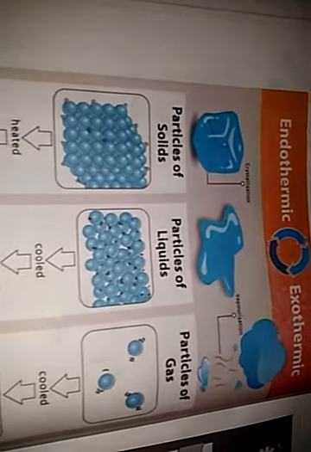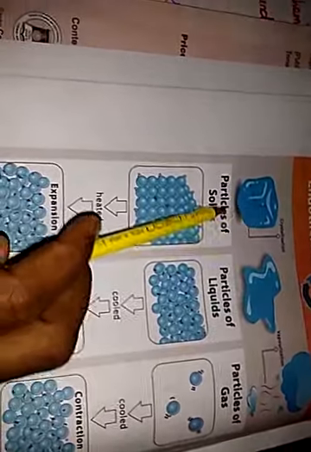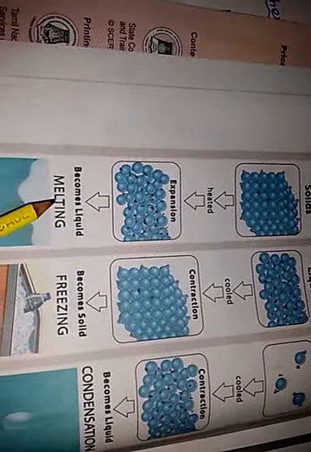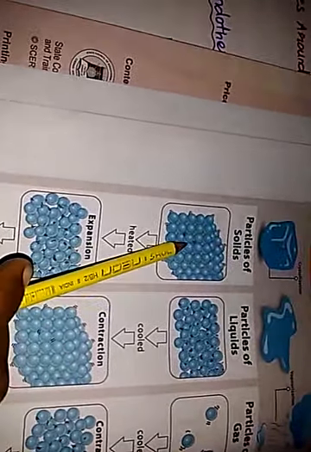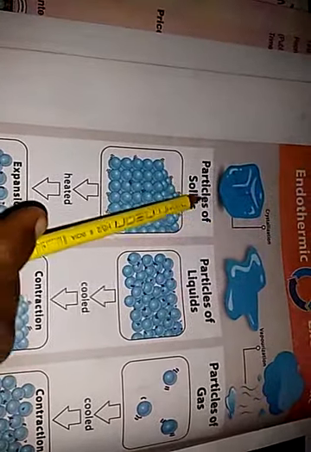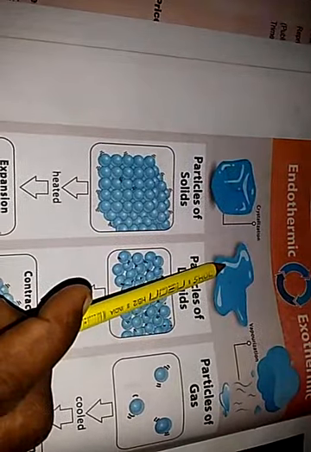First, here we see the first example, the particles of solid. This is the ice cube. When the ice cube is heated, it expands, then becomes liquid. Here the heat is absorbed. The solid ice cube absorbs heat energy to become liquid.